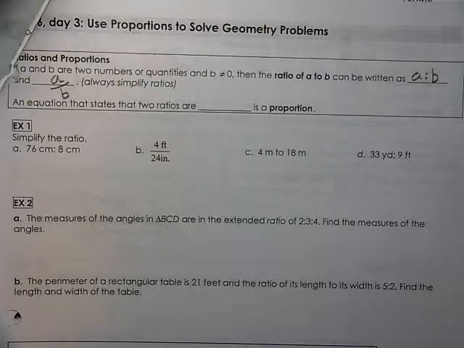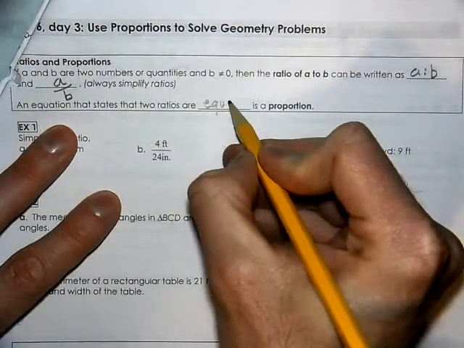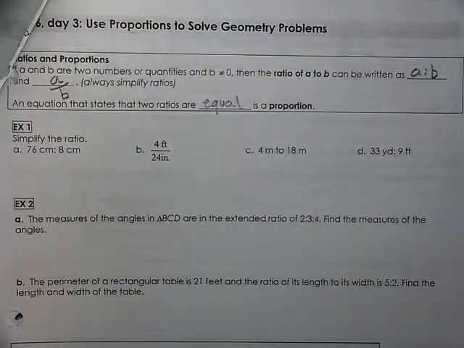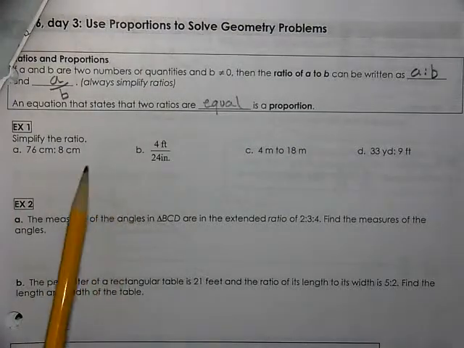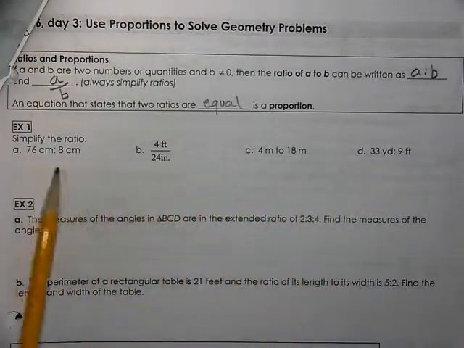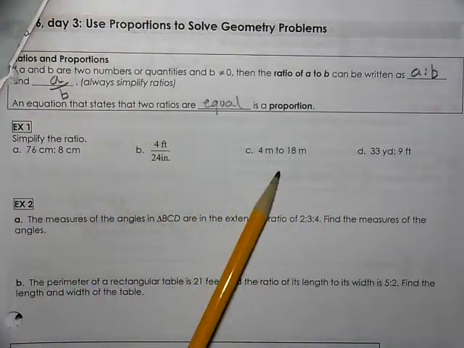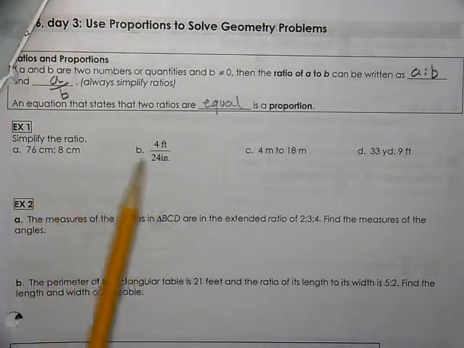An equation that states that two ratios are equal is a proportion. Ratios are pretty much a fraction. So if you have an equation that states two fractions are equal, then it's a proportion. These are examples of ratios, not proportions, because there's no equal sign. We're going to reduce or simplify these ratios.